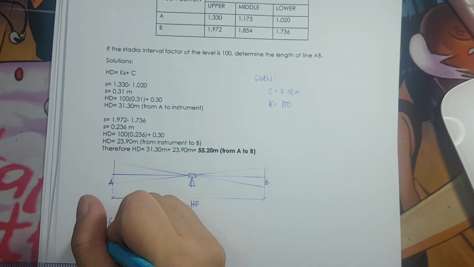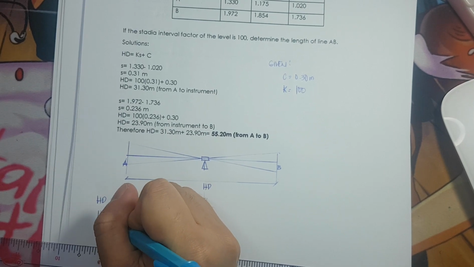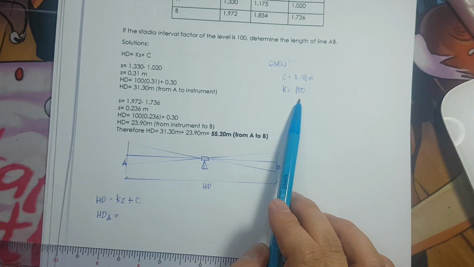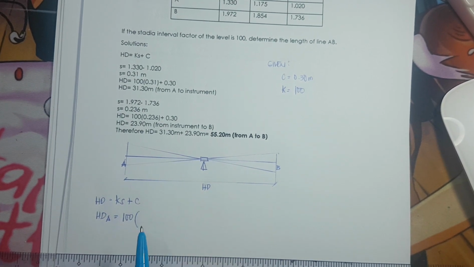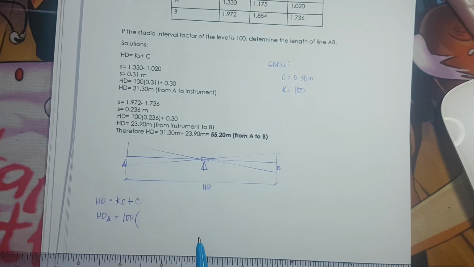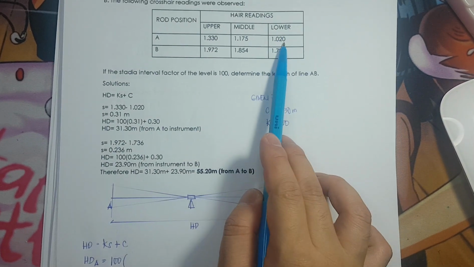So let's have HD at point A equivalent to the stadia interval factor, which is 100, times S. S stands for stadia intercept, and the stadia intercept is the difference between the upper reading and the lower reading.